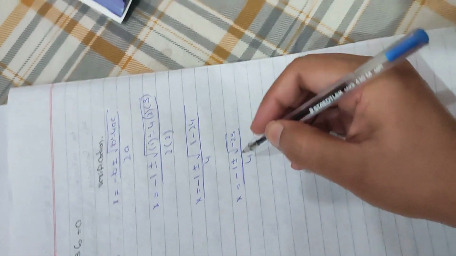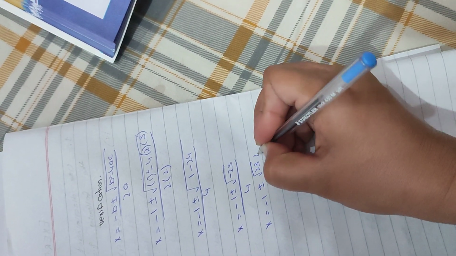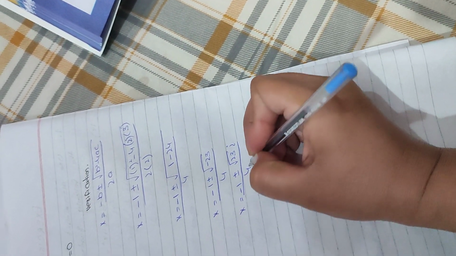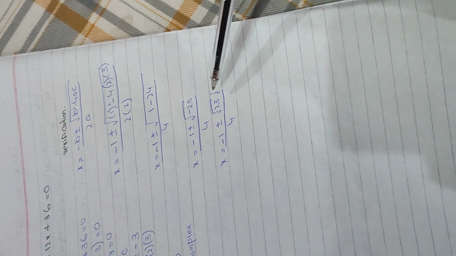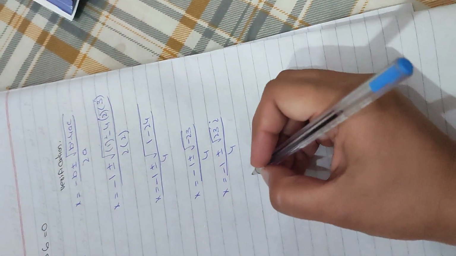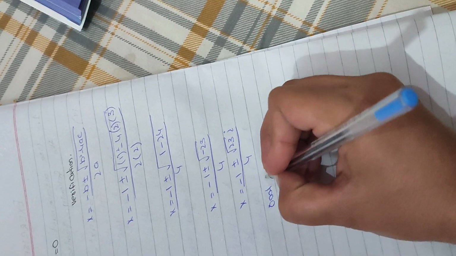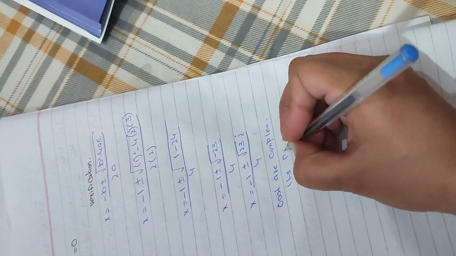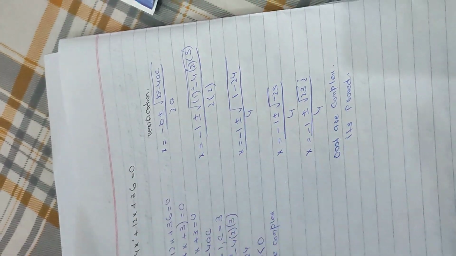You know, we don't write minus sign inside root, so it will be minus 1 plus minus root 23 and iota, because the value of root minus 1 is equal to iota, upon 4. So because of iota, you can say the roots are complex. As iota is the imaginary part, so you can say roots are complex. It's proved. This solution we use to find the nature of the root, and this part we use to verify the answer.